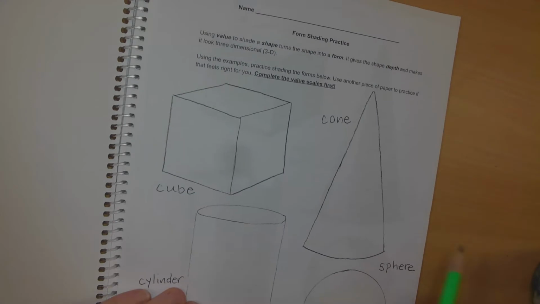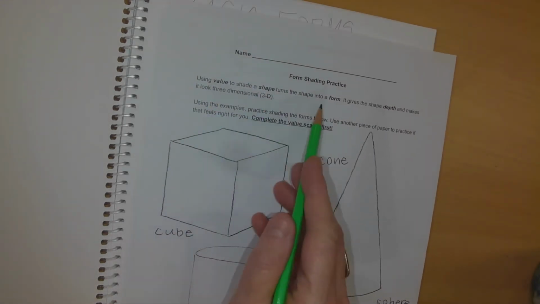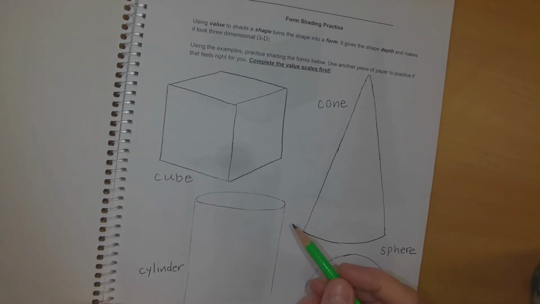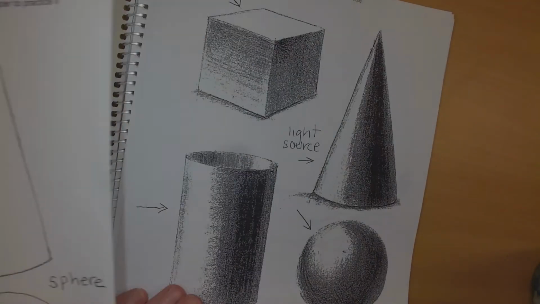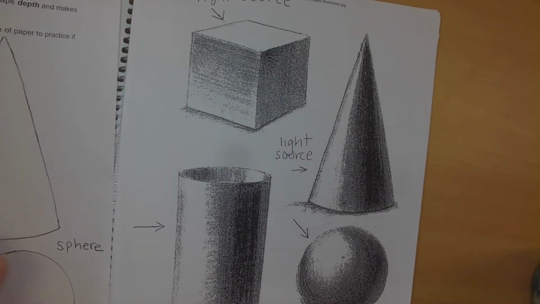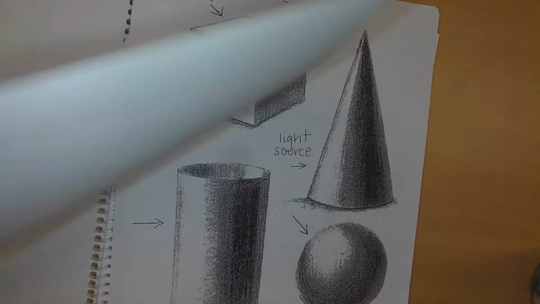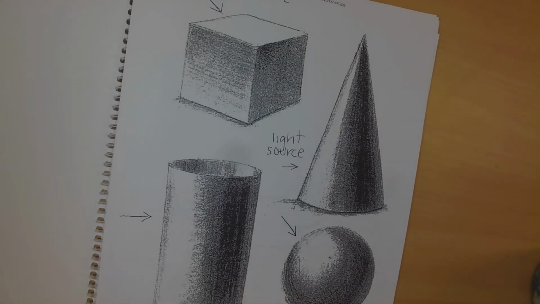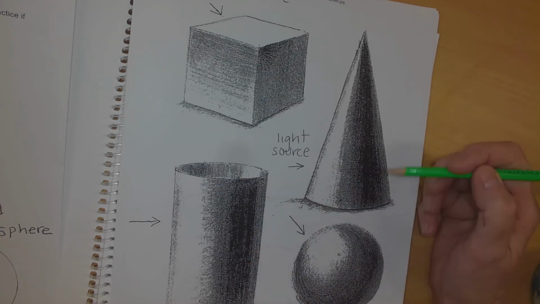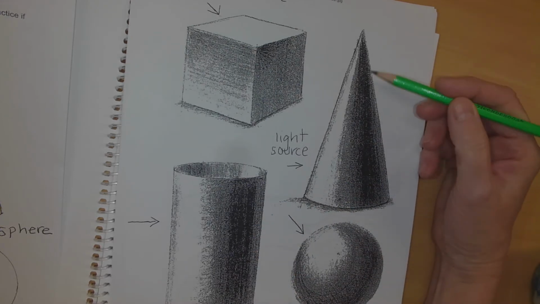So when you use value, it turns a shape into a form, okay? It gives it depth. So what we're going to do here is we're going to use a pencil and a pen to shade these forms. So you should have this in your packet, and you should have this in your packet as an example. Of course, you are more than welcome to just really follow along with this example just to practice.